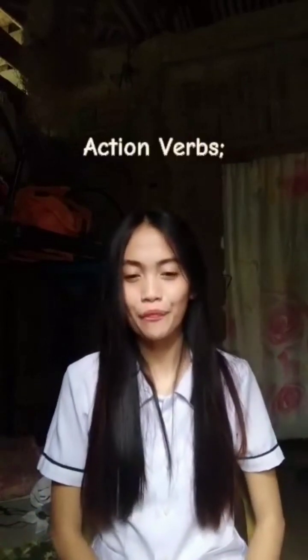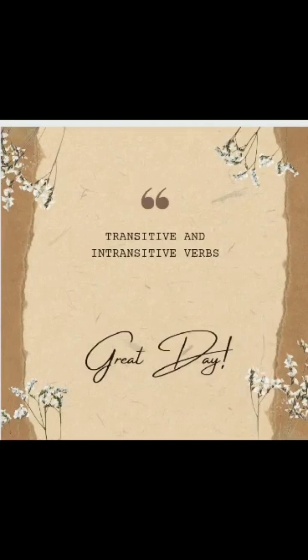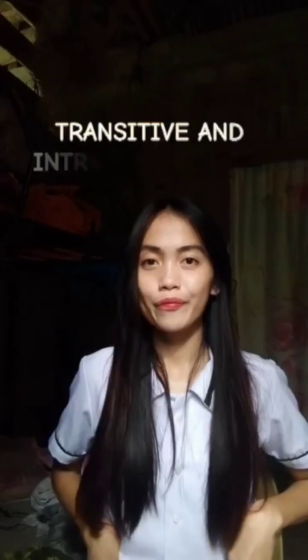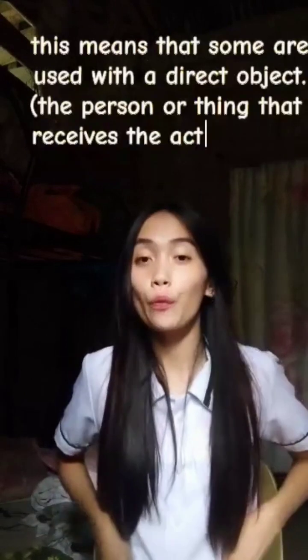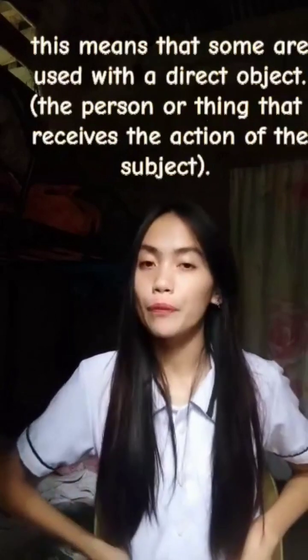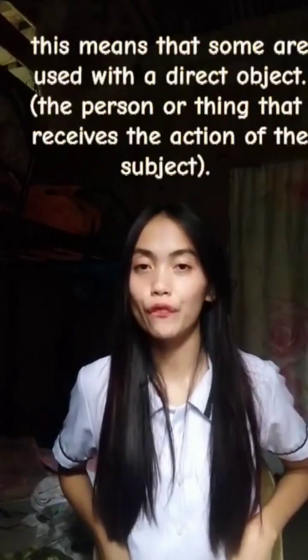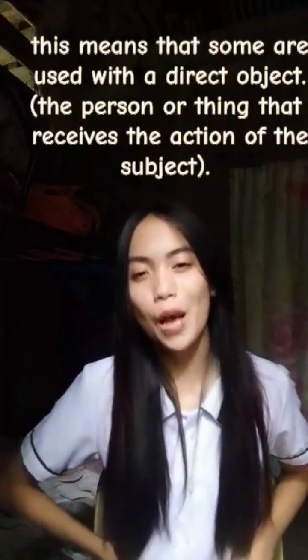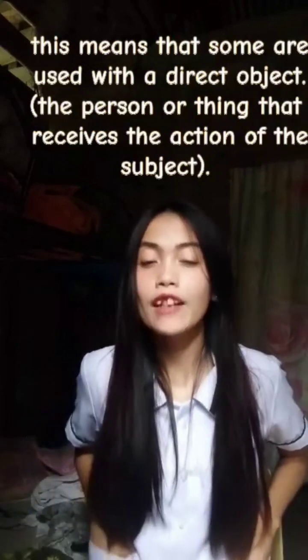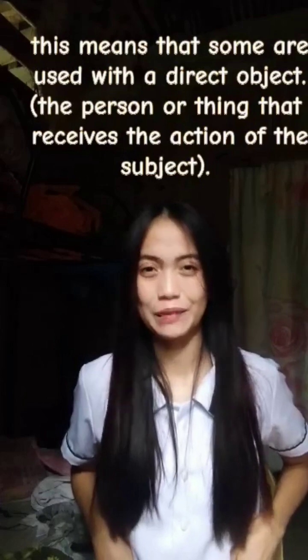So now you already know what a verb is and what a verb means. Let's proceed to the action verbs. Action verbs are verbs that express action. They can be transitive and intransitive. Some are used with a direct object, the person or thing that receives the action of the subject, and others don't need a direct object. Some verbs can be both transitive and intransitive depending on their meaning.